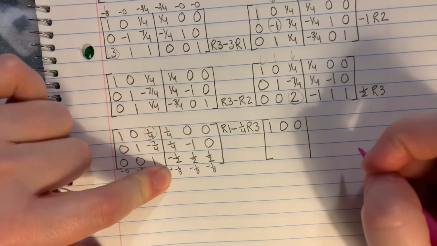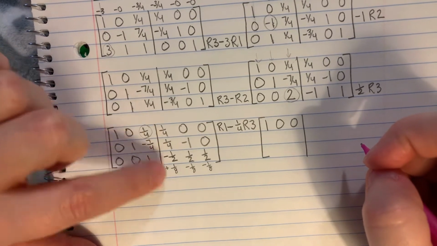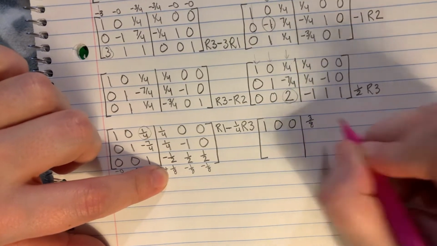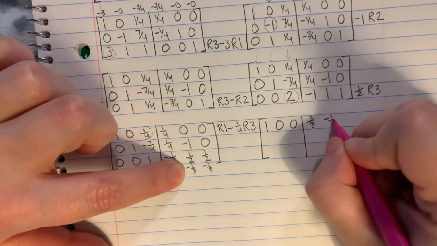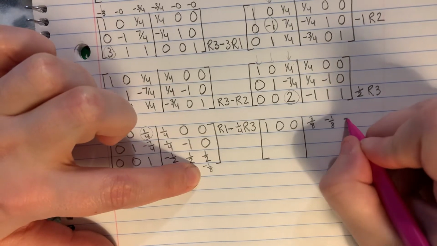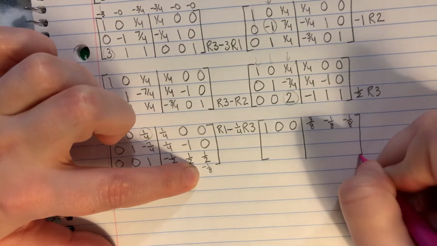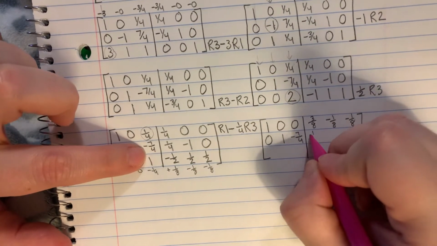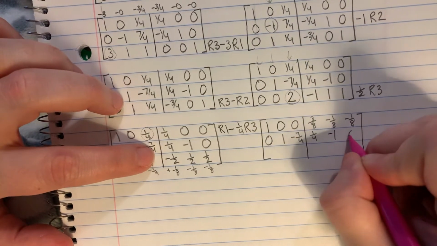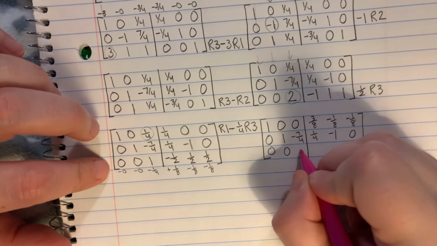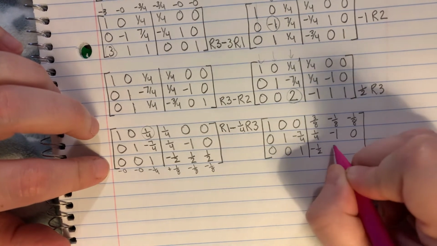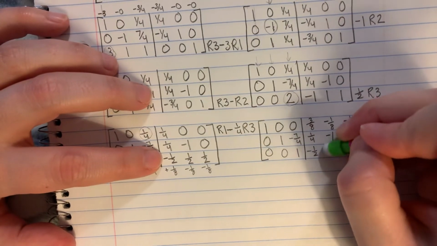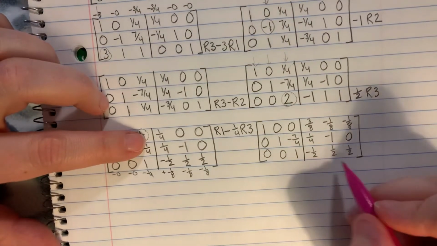1/4 plus 1/8. So this is the same thing as 2/8 plus 1/8 is 3/8. 0 minus 1/8 is negative 1/8. And then 0 minus 1/8 again, negative 1/8. All of this stays the same. That wasn't a negative, that should be a positive. Okay, so just be careful with things like that.